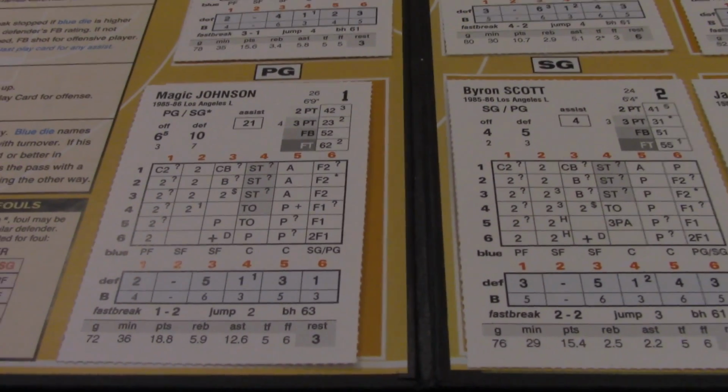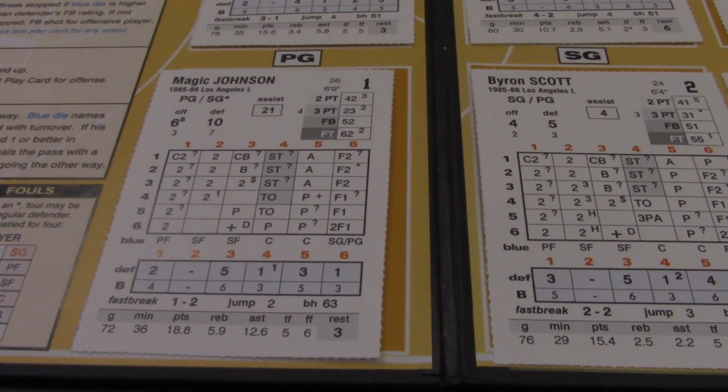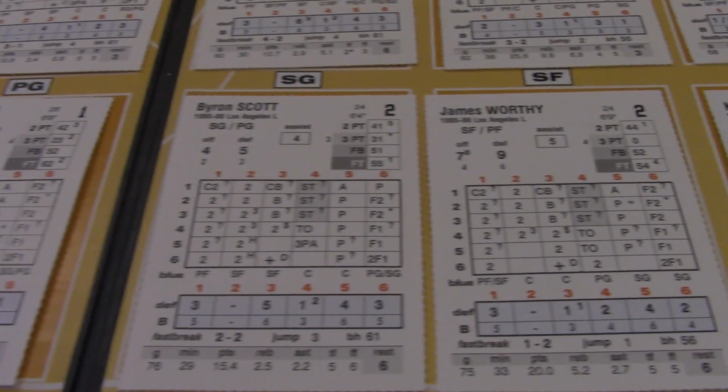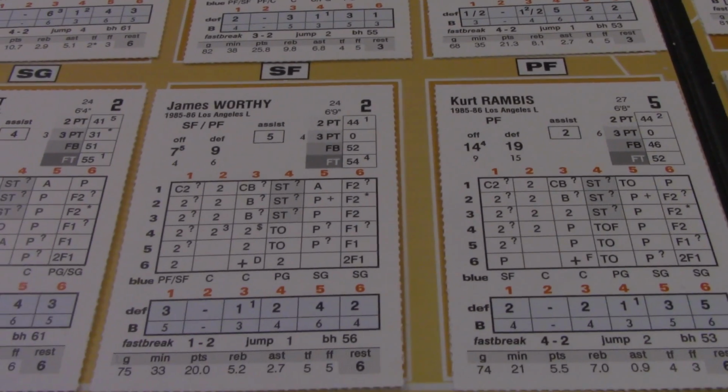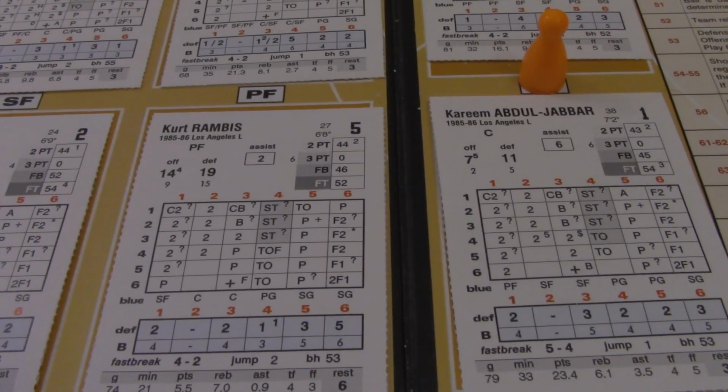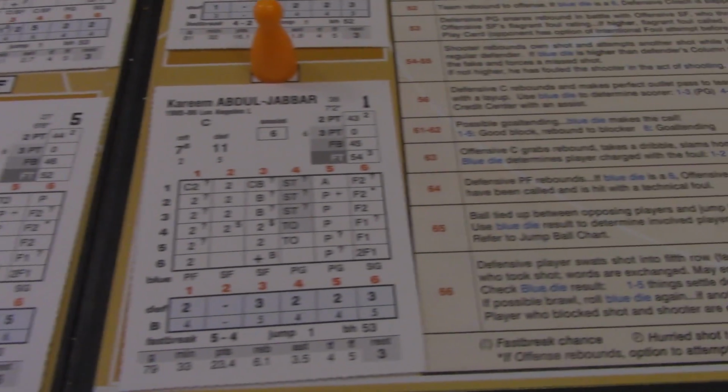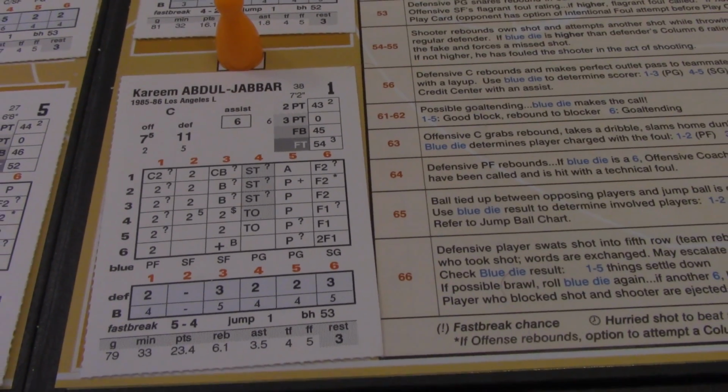For the home Lakers, their starting lineup at the point guard is Magic Johnson. Their starting shooting guard is Byron Scott. Starting small forward is Worthy. Power forward is Kurt Rambis. And at center, it's Kareem Abdul-Jabbar.